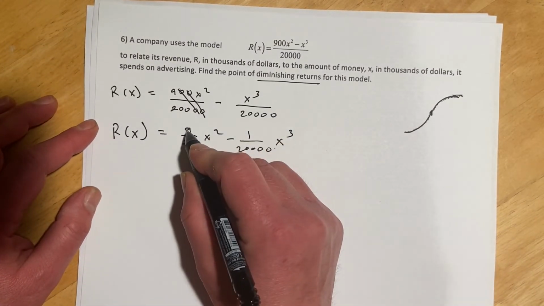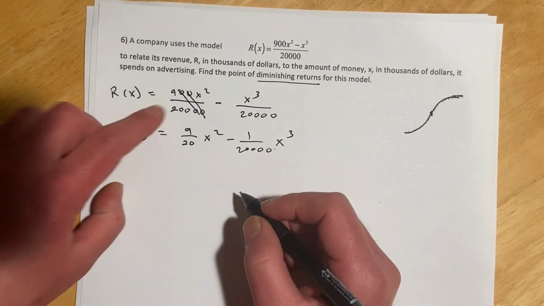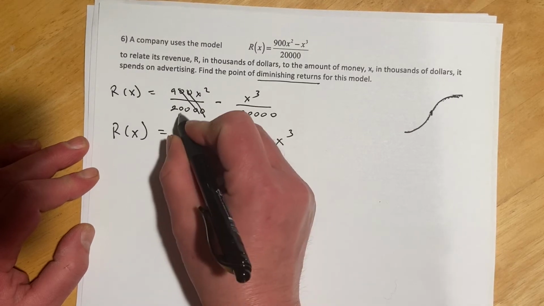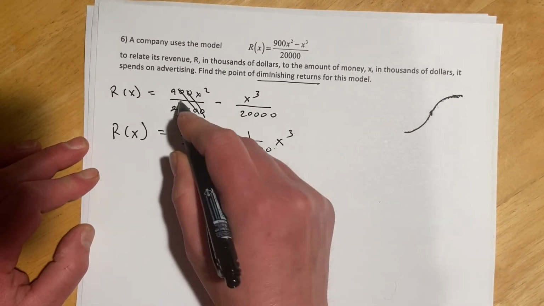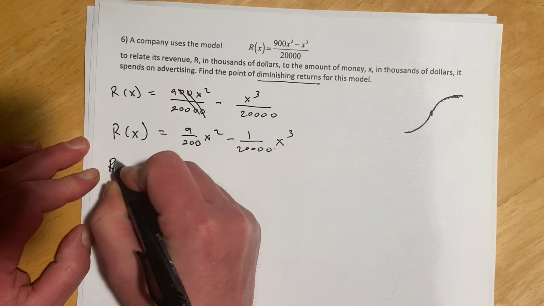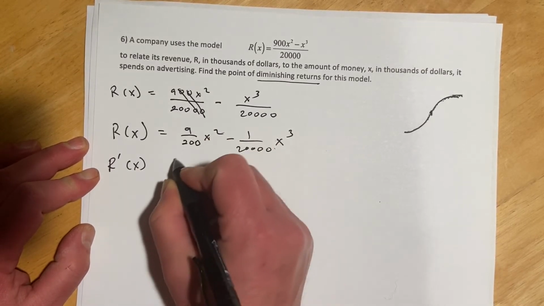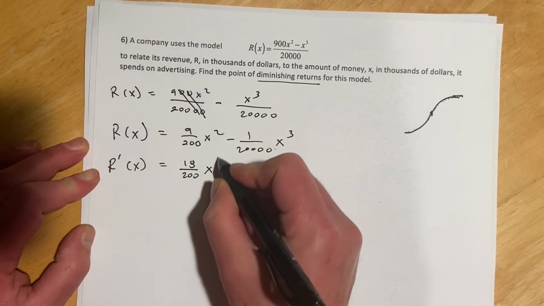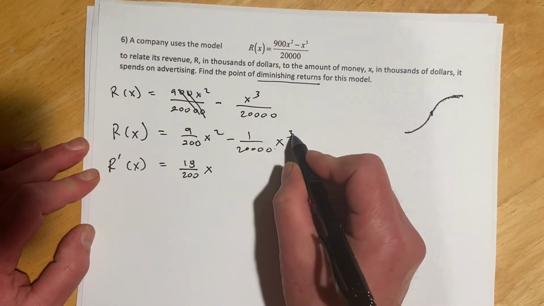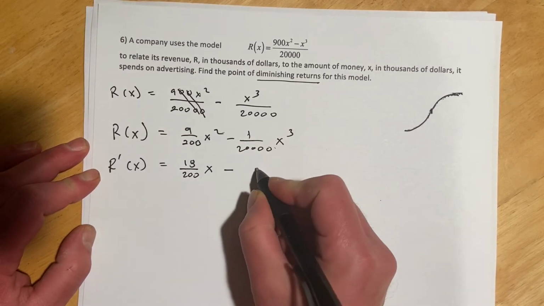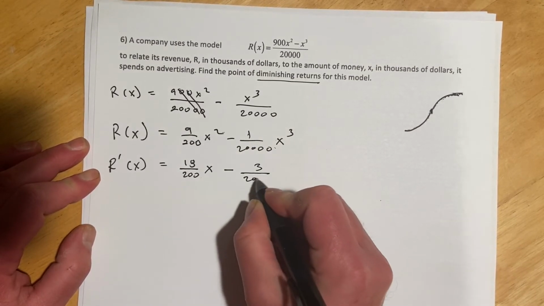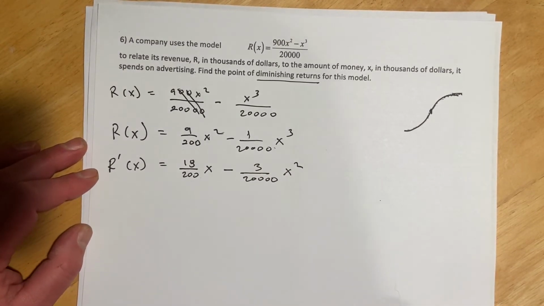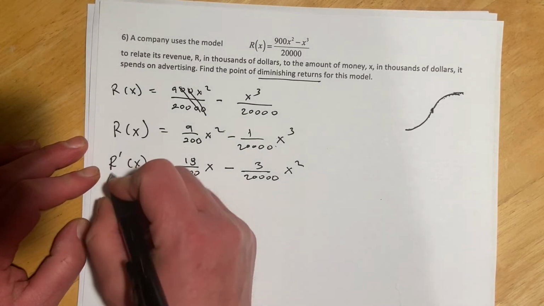So we'll do 2 times that 9 will be 18. Oops, I think I actually dropped a 0 there. Sorry, I was thinking something wasn't quite right. So to do our prime, 2 times 9 will be 18 over 200, and then x take away 1 would be x to the first. Here we'll go 3 times that 1, so minus 3 over 20,000 x squared. And then we'll go one more round and get our double prime.